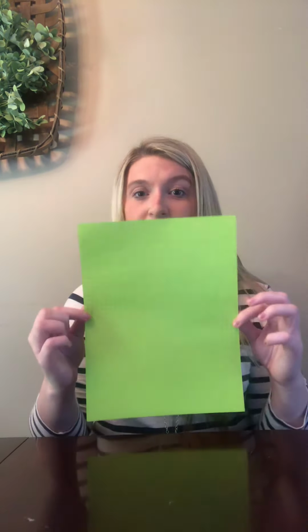So I have my piece of paper here. And if I fold it in half, you can fold yours with me too. Fold it in half, and then I can open it back up, and let's make sure. I have 2 pieces, right? You see my crease here? I have 1 piece and 2 pieces. Okay? But I want 4 pieces, so I'm going to have to fold it again.